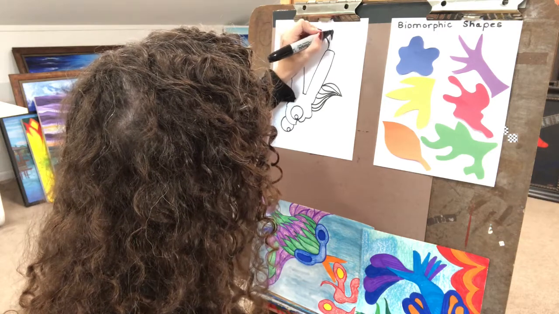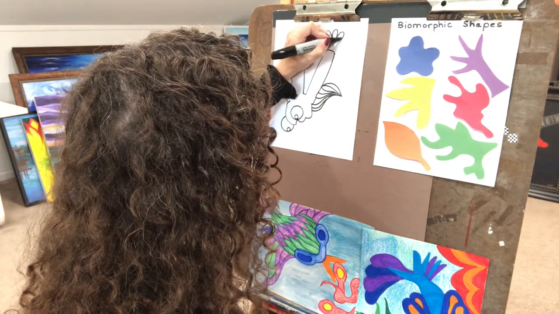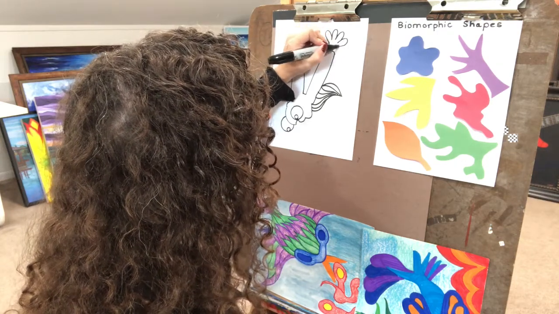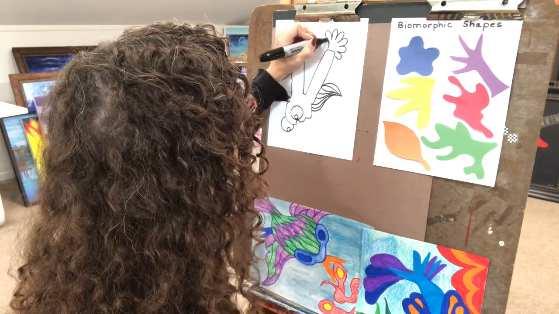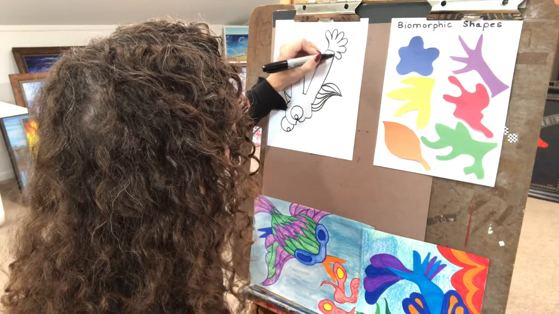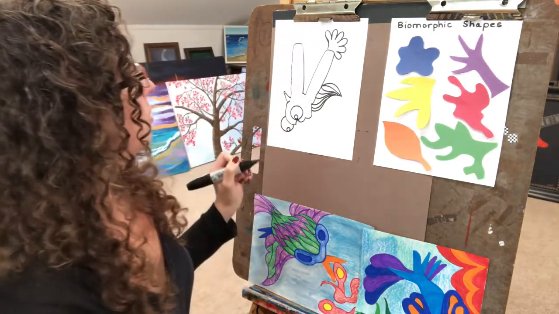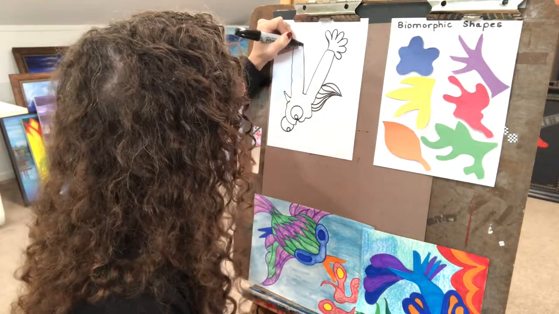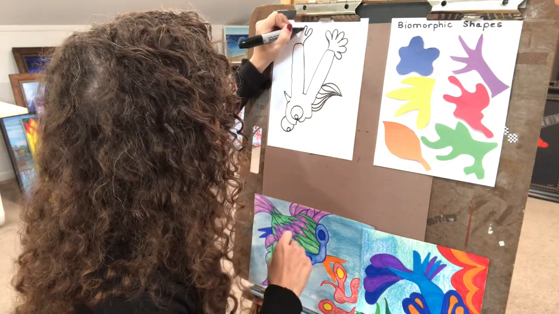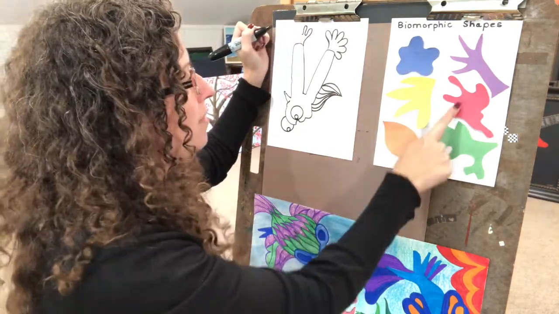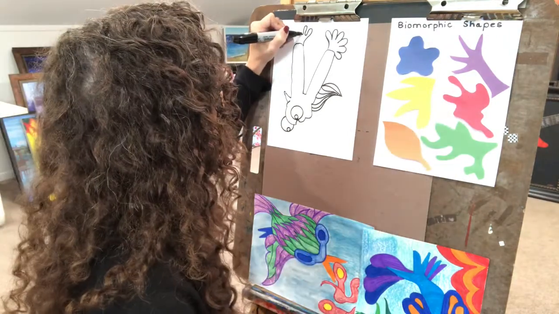So maybe I'm going to add some curved lines like this, like the petals of a flower. And those remind me kind of like a red tree frog, right? So maybe I'm going to add these. Or maybe like this, right? Like my biomorphic shape there.